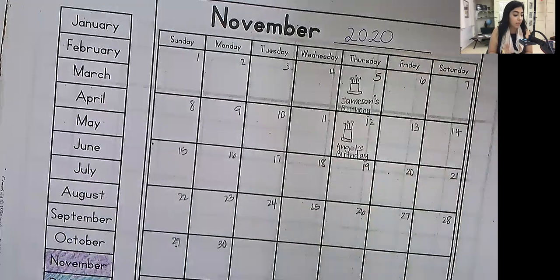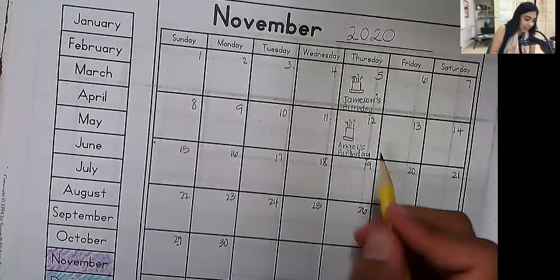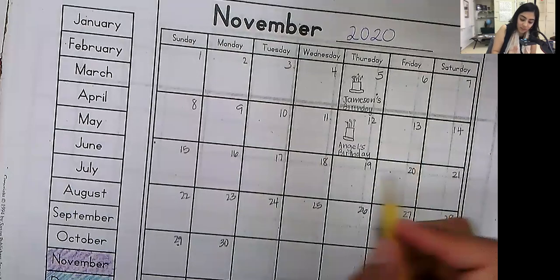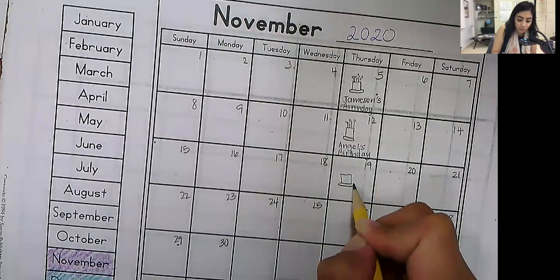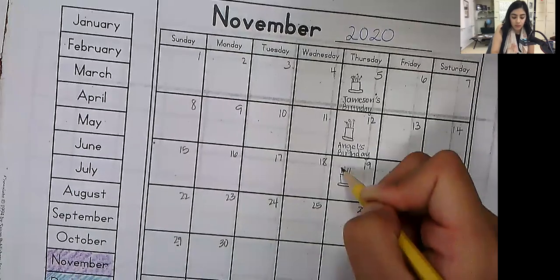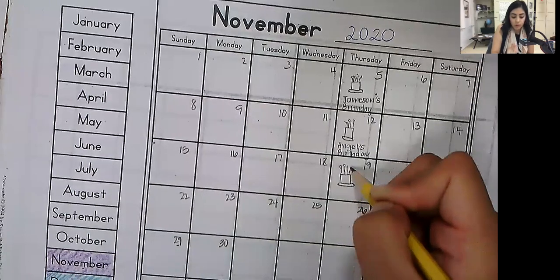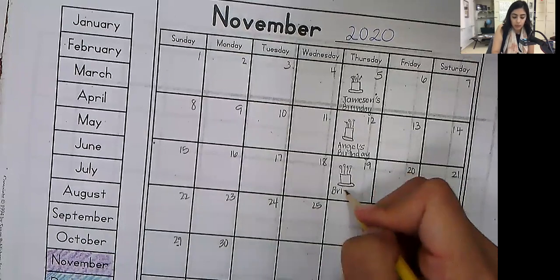And then we have one more birthday, and that's on the 19th. My goodness. Did we plan all these birthdays on Thursday? That is so funny. So we have another birthday on Thursday. We're just celebrating every week of November. And we'll put Briella's birthday.